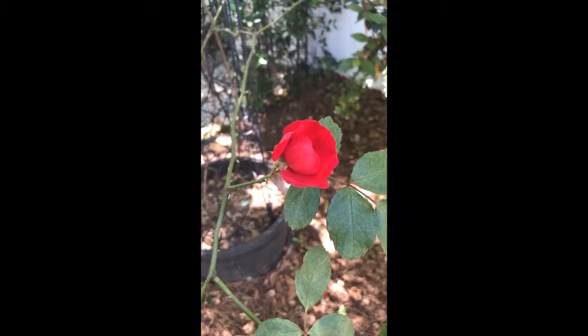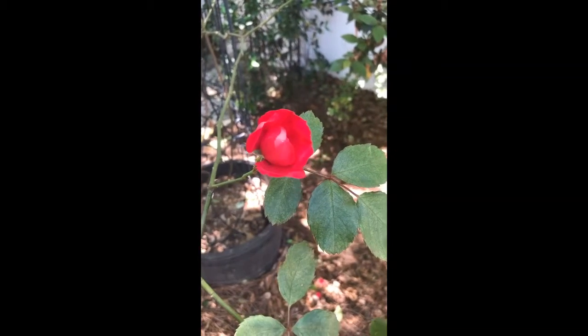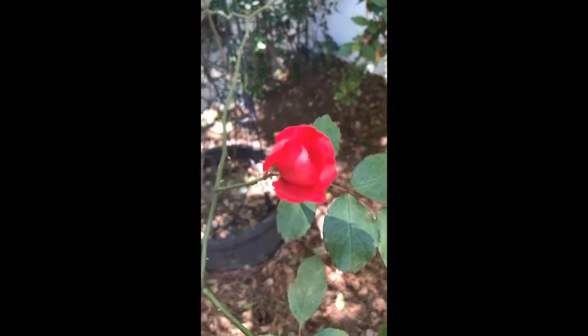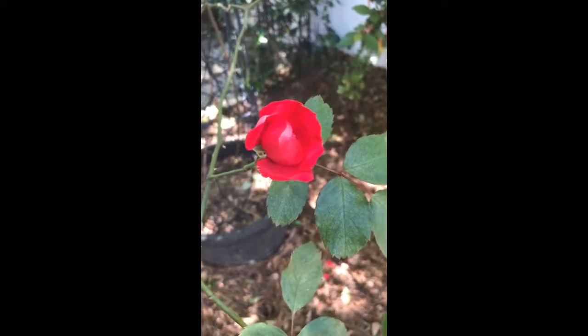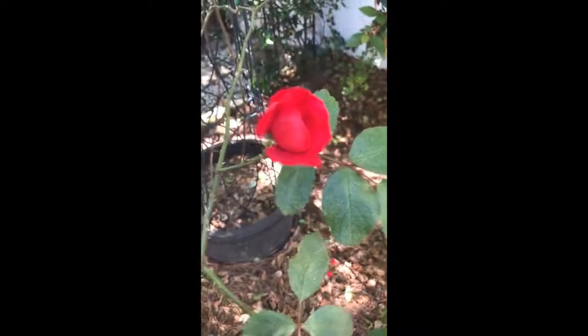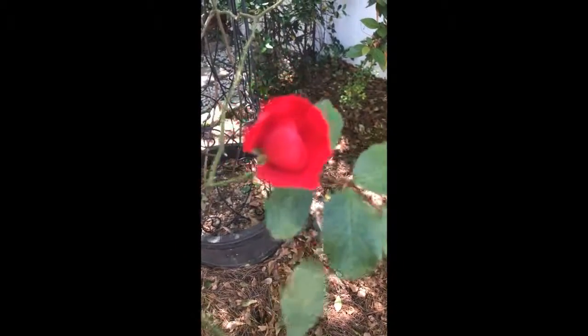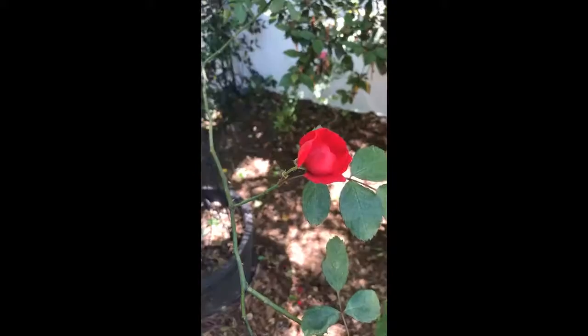So now we're going to come outside and look at some of the different parts of the plant in the real world and see how they're used. Here we have an example of a flower. This is a rose, and as you can see, it's bright and colorful so that it can attract those animals and insects to it, and it will be able to spread pollen from one blossom to another and spread its seeds when it's ready.